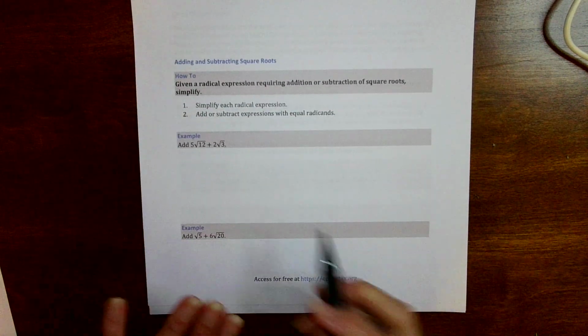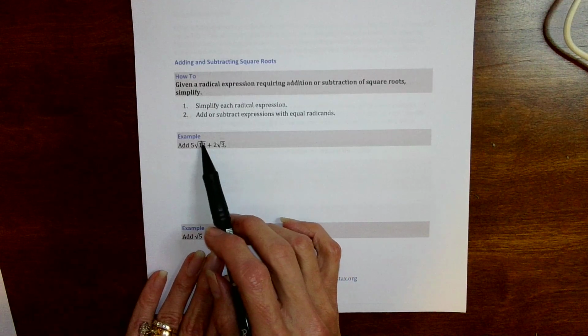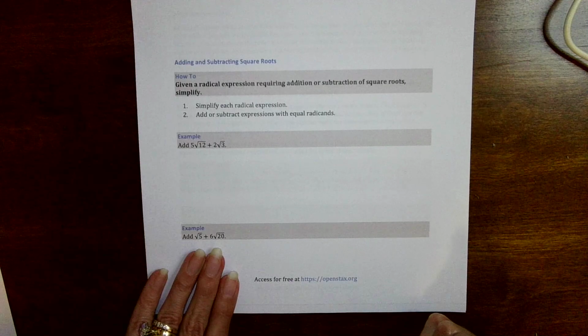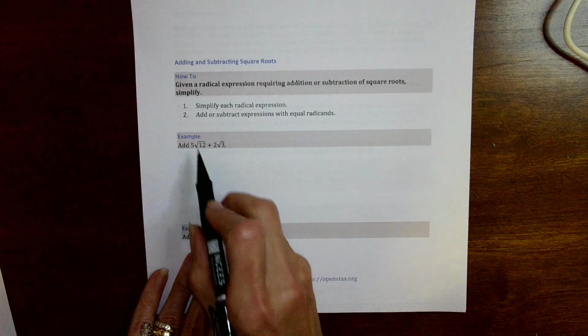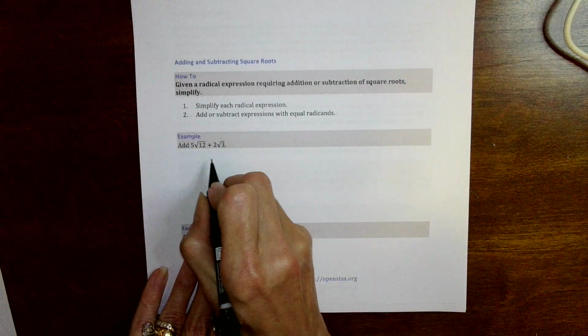Alright, so when we add these, we can't add these unless they have the same number under the square root. At this point, we're treating them almost like variables, so you can't add x to y. So I need to see if I can simplify this first term a little bit more.